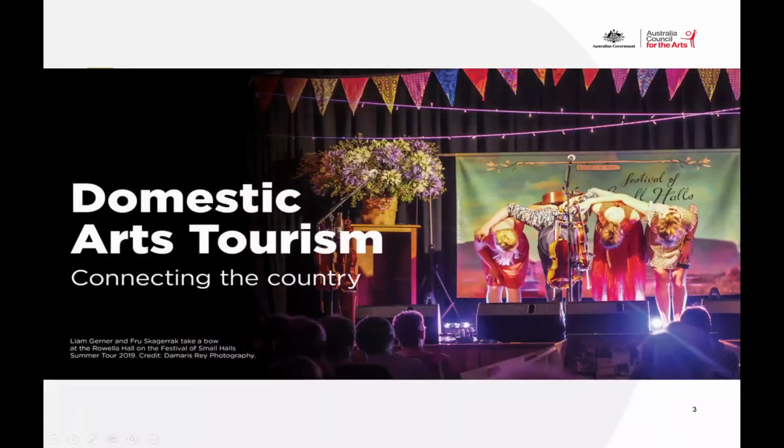Hot off the press is our latest research report, Domestic Arts Tourism: Connecting the Country. We undertook this research in order to look at trends and draw out insights about how Australians connect with the arts as they travel around the country. So it helps to build the picture of Australians' willingness to travel for the arts, and also the value of the arts in helping us to understand the place we're in, as well as the capacity of the arts to support local economies through tourism.